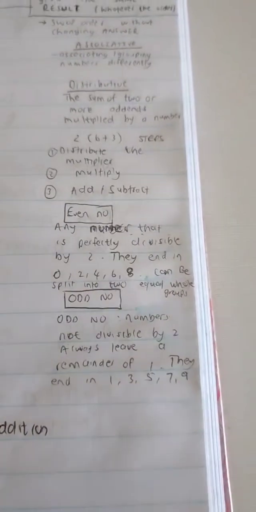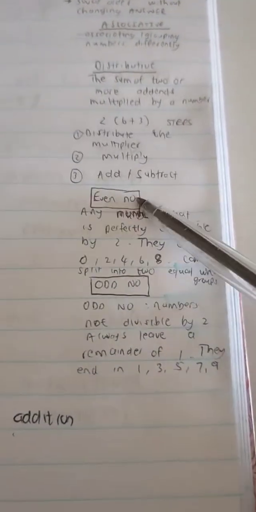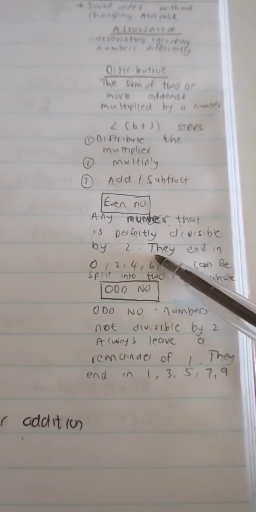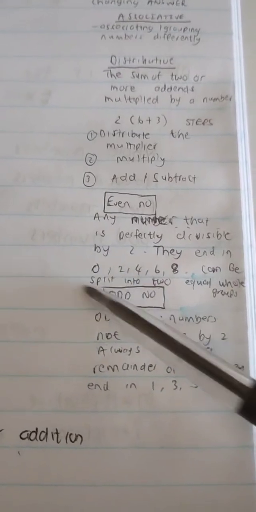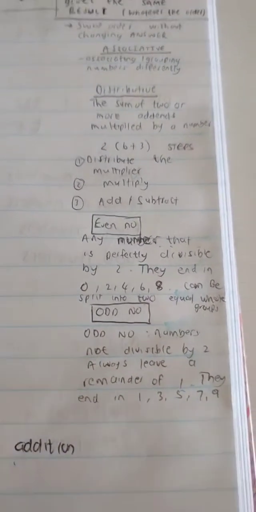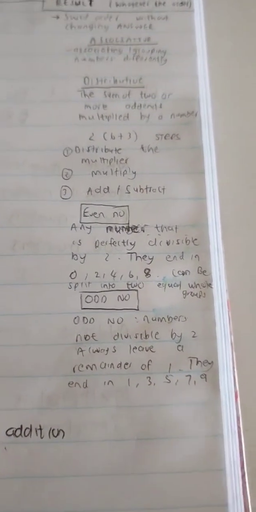4 can be split into 2 and 2. 8 can be split into 4 and 4. Basically, even numbers can be split into 2 equal whole groups. That's even numbers, perfectly divisible by 2. And 0 is the smallest even number. That's another thing people don't note, that 0 is actually even. 0 is an even number.